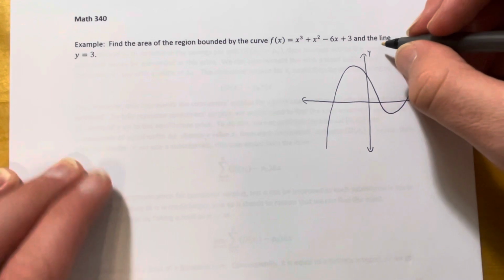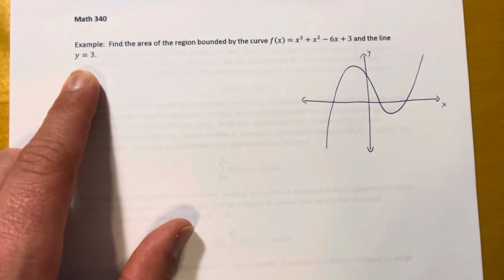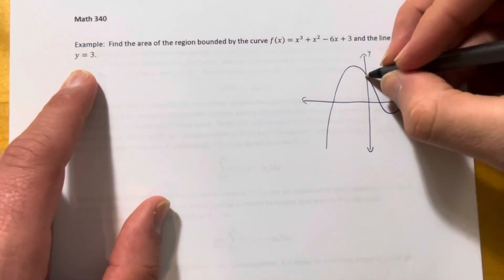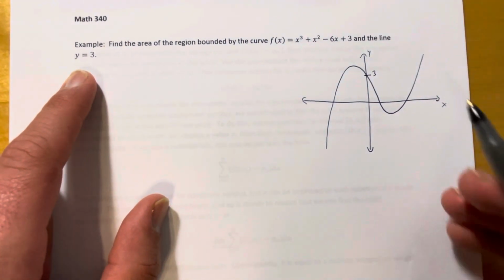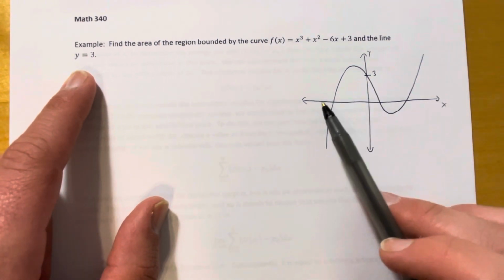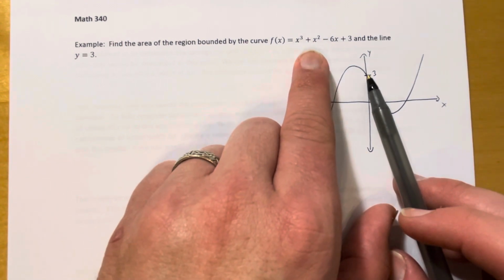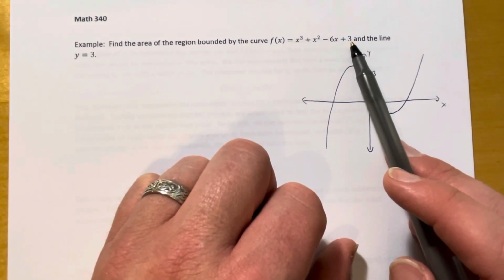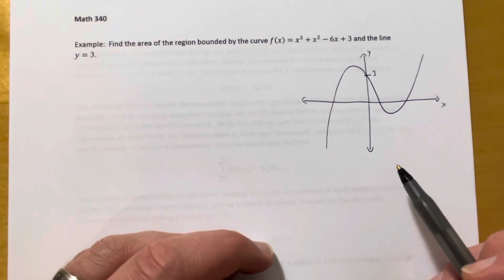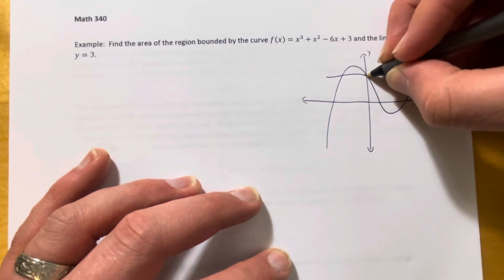And then the line y equals 3 is a constant function, so it's a horizontal line. 3, it turns out, is right here. By the way, if you don't know how I determined that this cubic passes through 3 on the y-axis, anytime you're dealing with a polynomial, the y-intercept is always the constant term, 3. See if you can determine why that's the case. So the line y equals 3 looks like this.